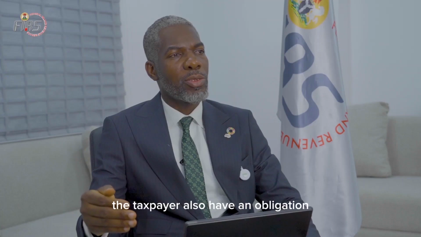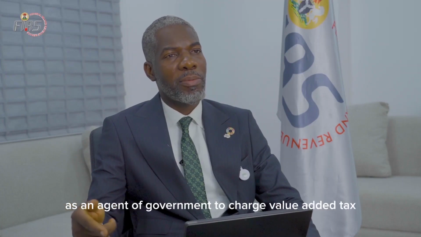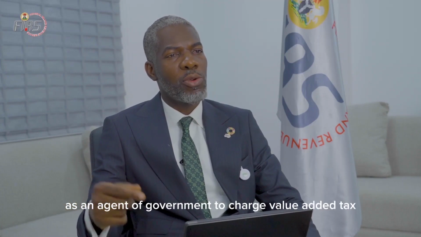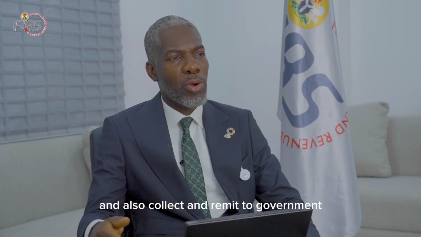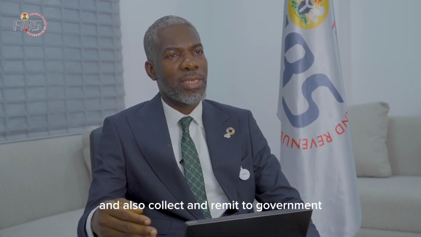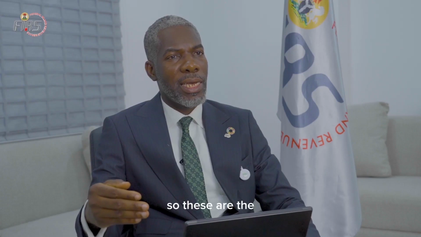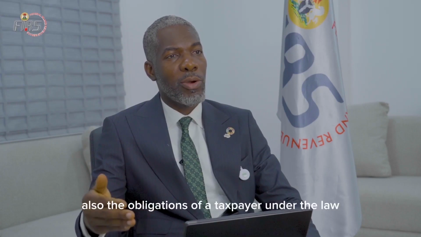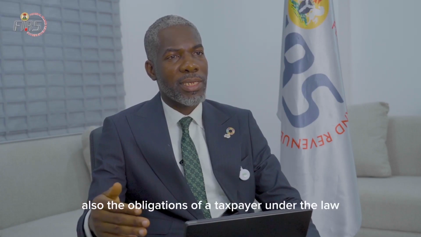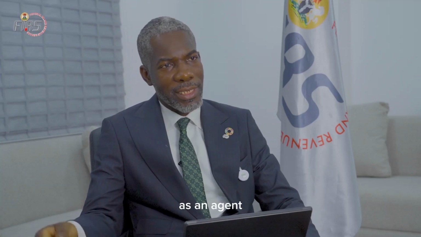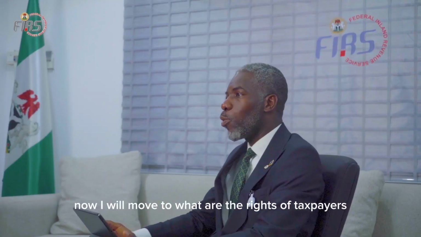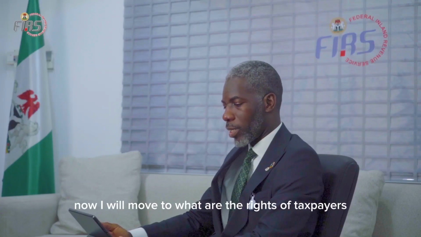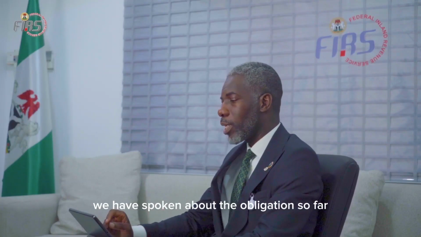The taxpayer also has an obligation as an agent of government to charge value-added tax. You charge the value-added tax and also collect and remit to government. So these are also the obligations of the taxpayers under the law as an agent. Now I will move to what are the rights of taxpayers. We have spoken about their obligations so far.